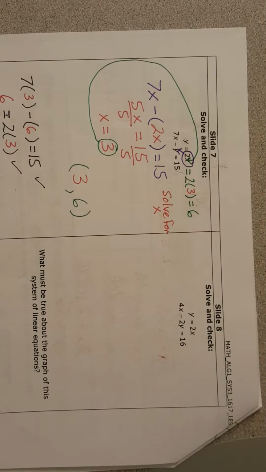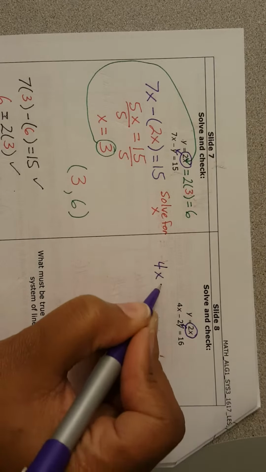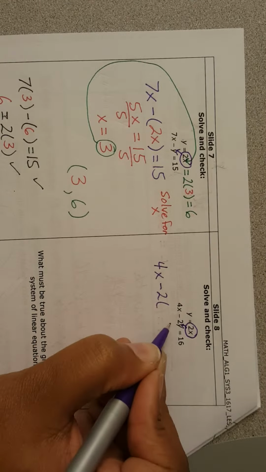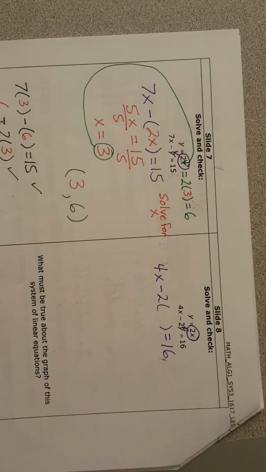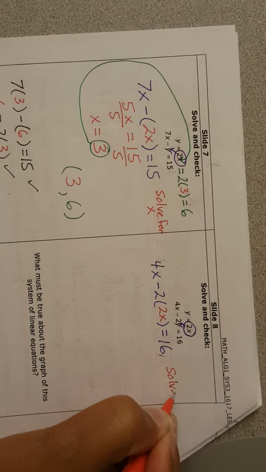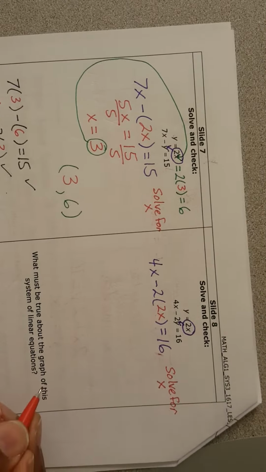Circle. Choose the letter that is not in the circle, which is y. I rewrite the problem, replacing the value inside the circle for y. I now solve for the letter that is left. So in this case, I'm solving for x.